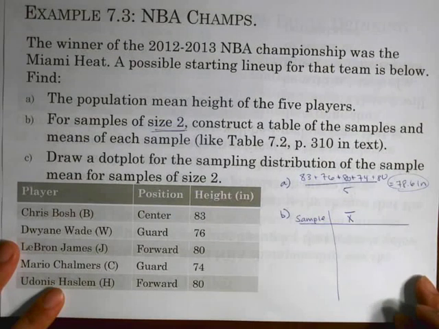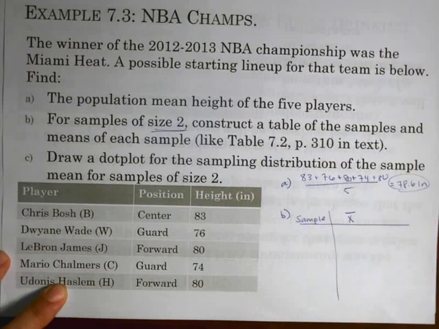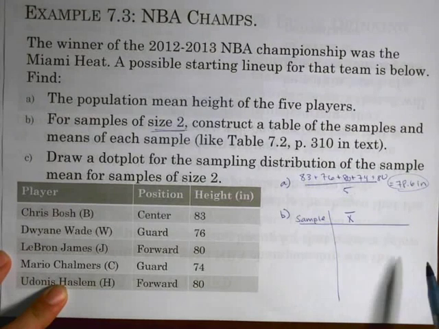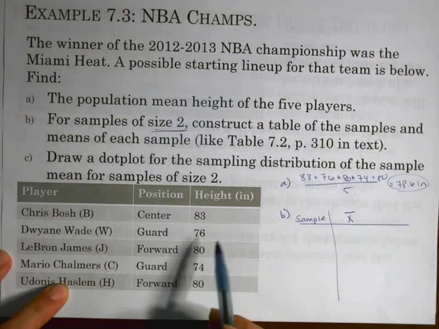So this is like the example that we did in class where we were taking a sample of 2 from the population of 4 numbers. So now we're taking a sample of 2 from the population of 5 numbers. If you think you know how to do this, now would be a great time to pause and do it and fast forward to the end and see if you got it right. And if you didn't, go back and rewatch it.